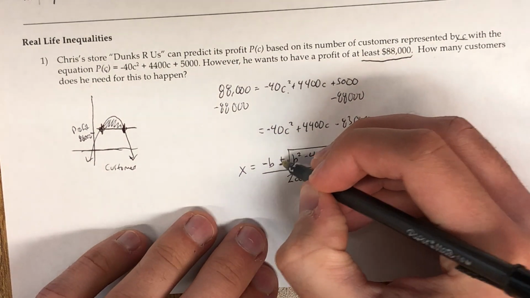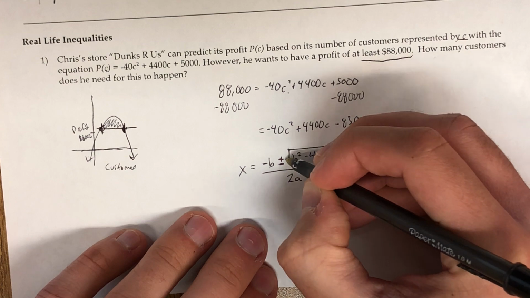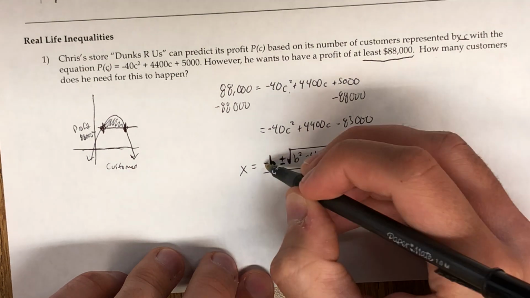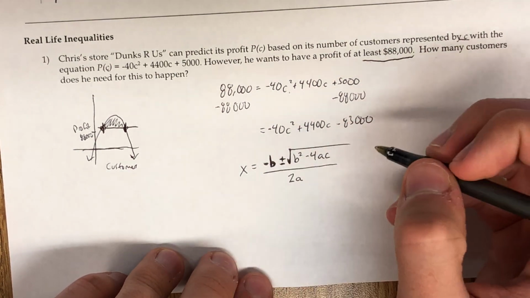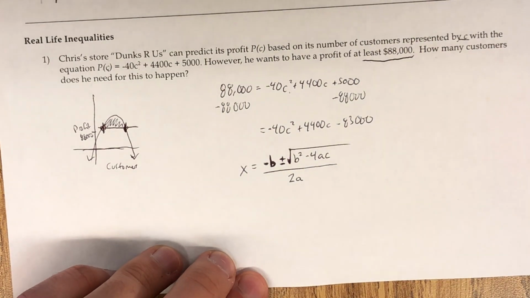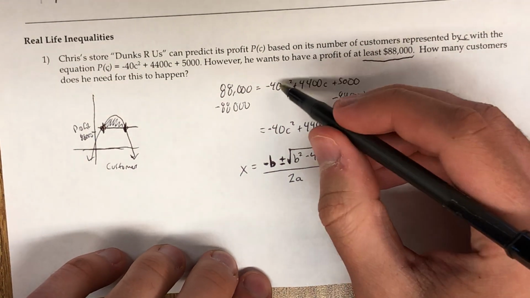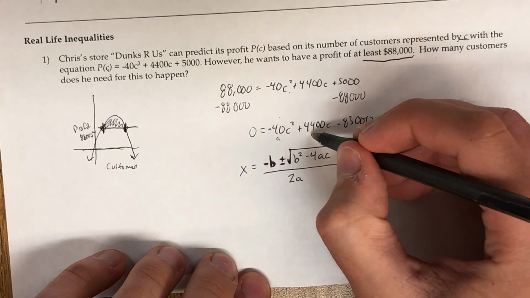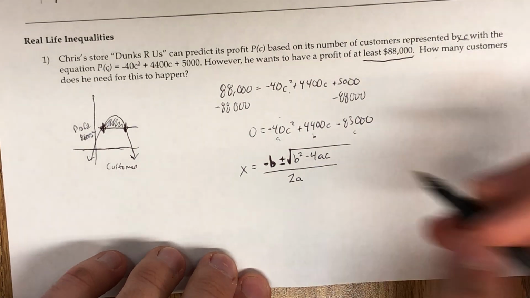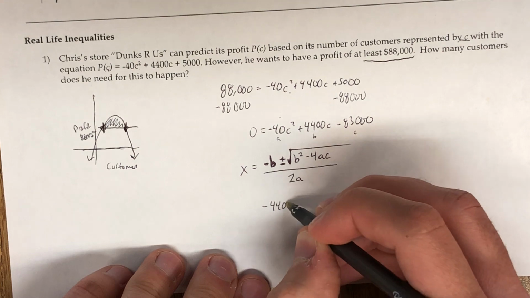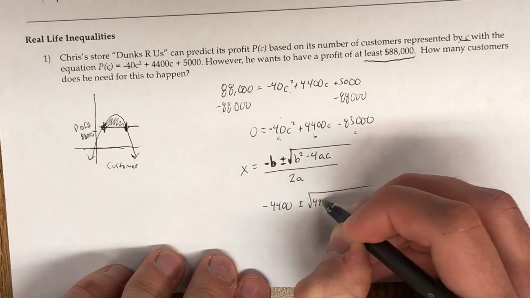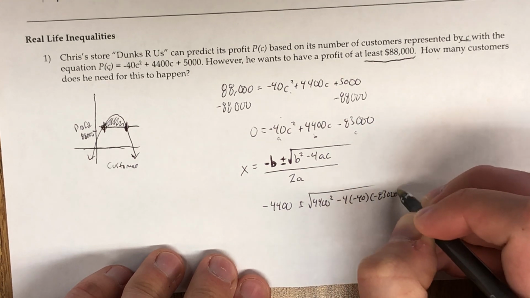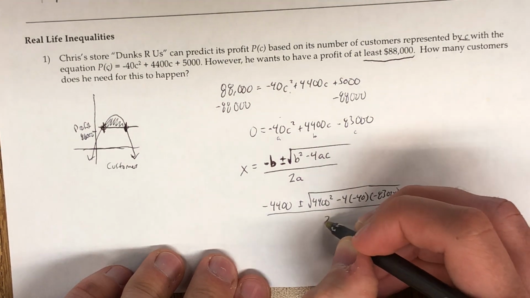So from there, we plug in A, B, and C. Our A value is negative 40, B is 4,400, C is 83,000. So we have negative 4,400 plus or minus the square root of 4,400 squared minus 4 times A, which is negative 40, times C, which is negative 83,000, all over 2 times negative 40.